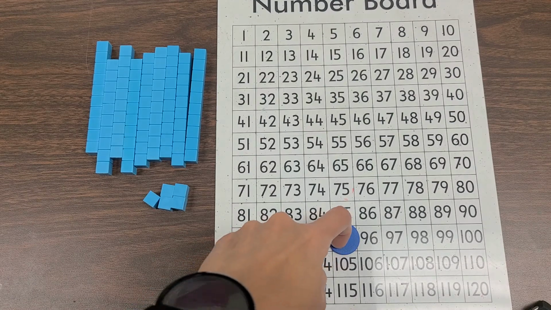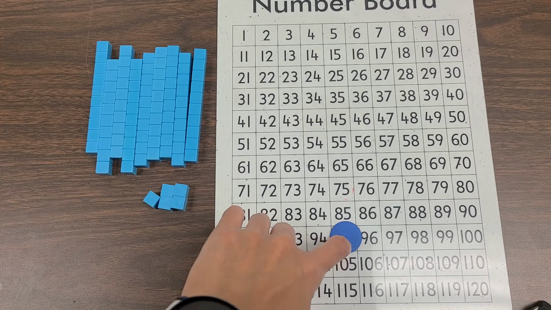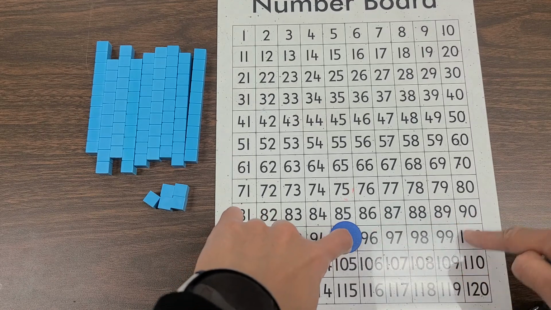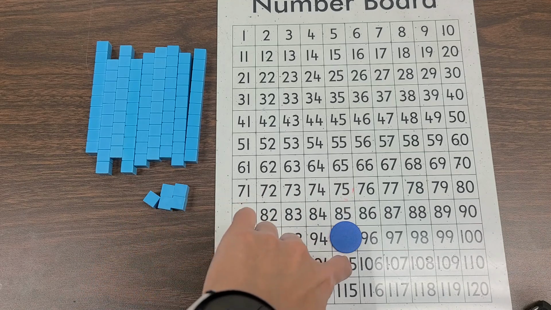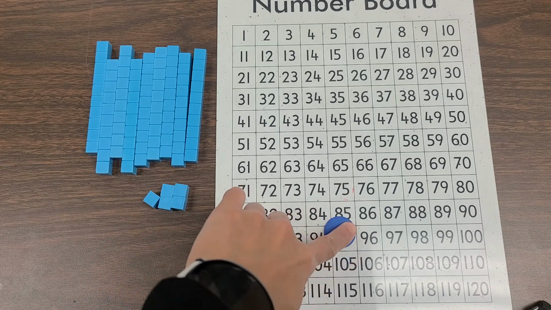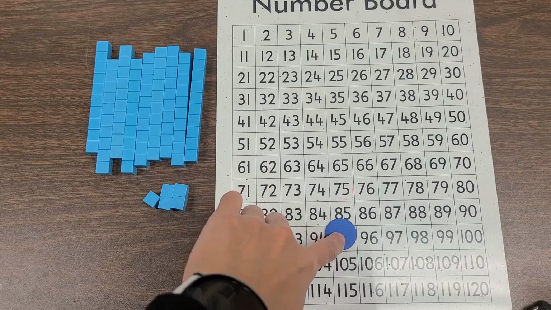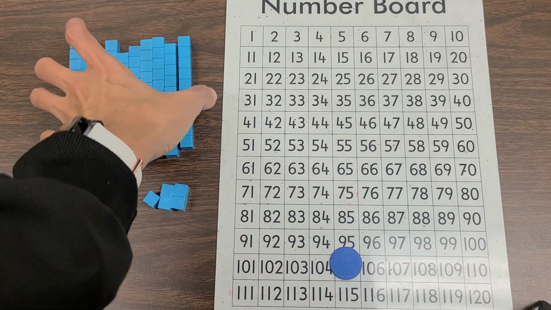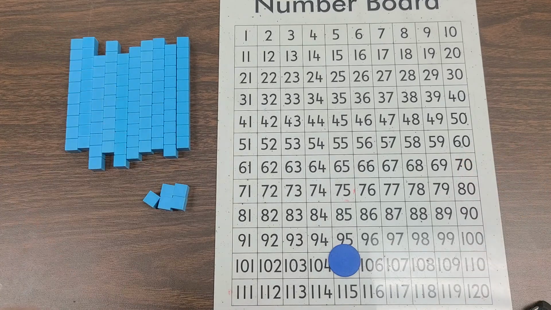I can add a 10. 95, add one more 10. So some of these students will count 1, 2, 3, 4, 5, 6, 7, 8, 9, 10, which is the same. But I would rather count 1 ten. So if I had 9 tens, one more 10 would be 10 tens. But when I reach 10 tens, I have 100. So now I have 105.